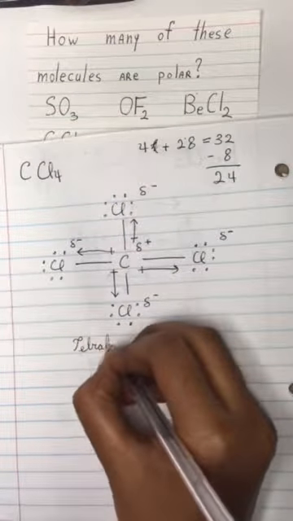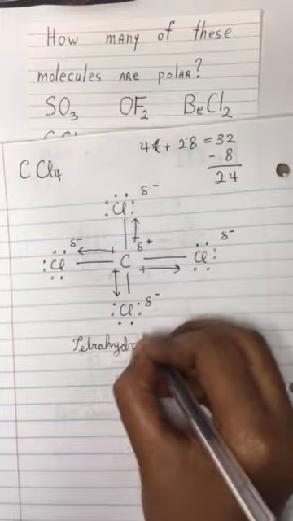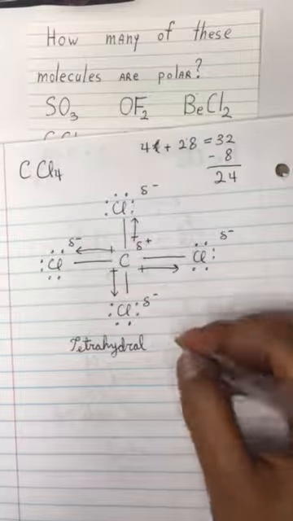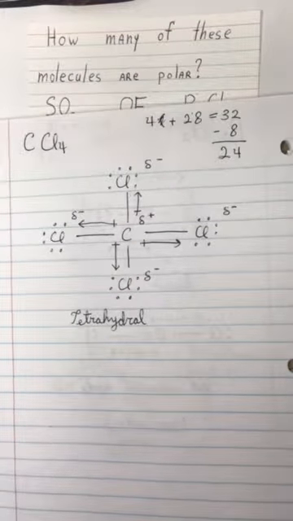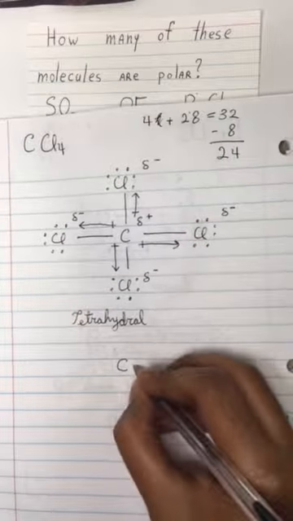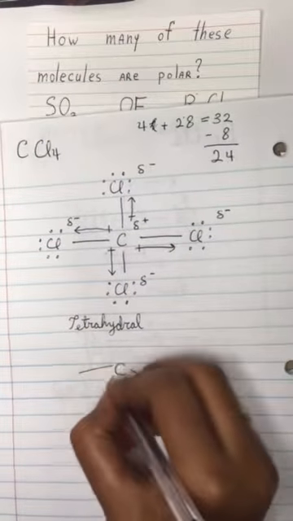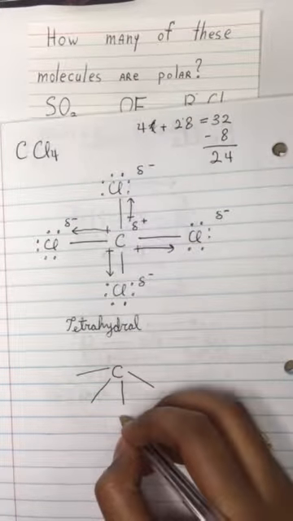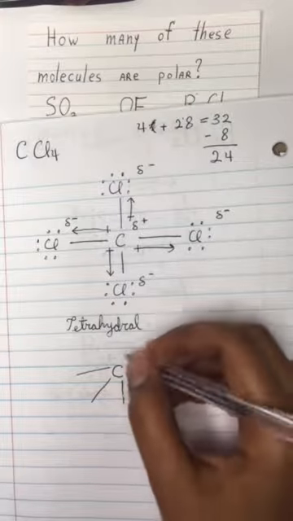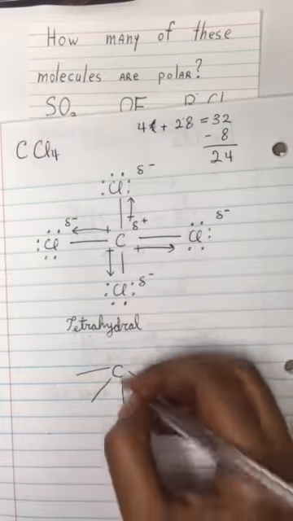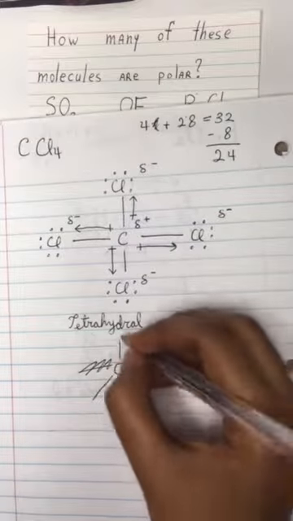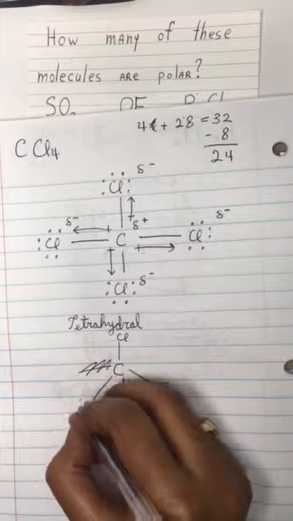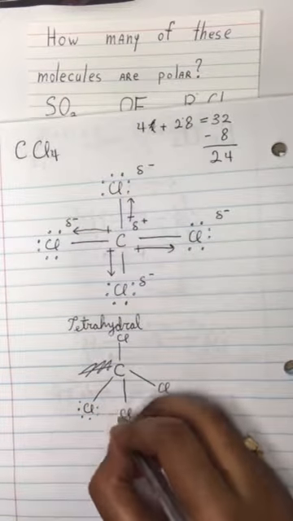Therefore, the molecular geometry for this molecule is tetrahedral, with carbon in the center.